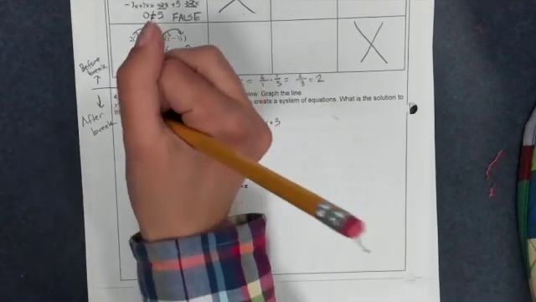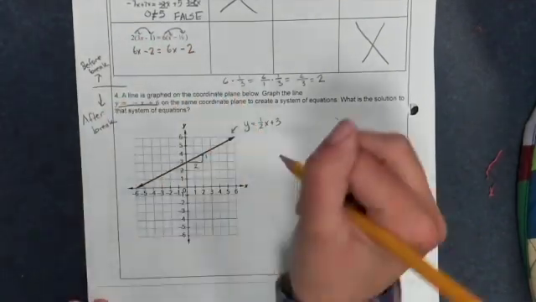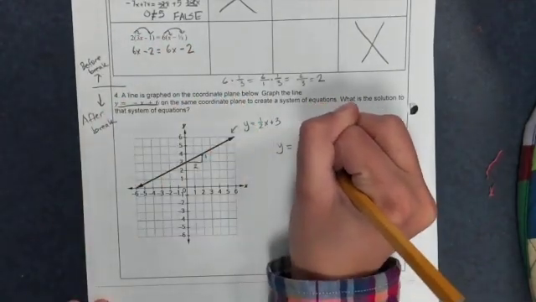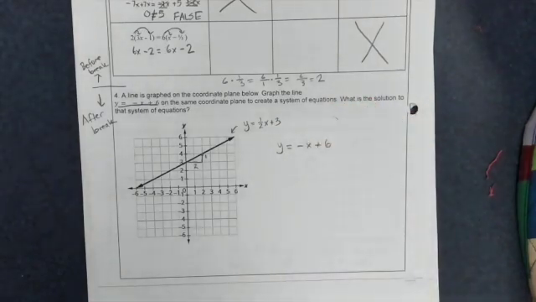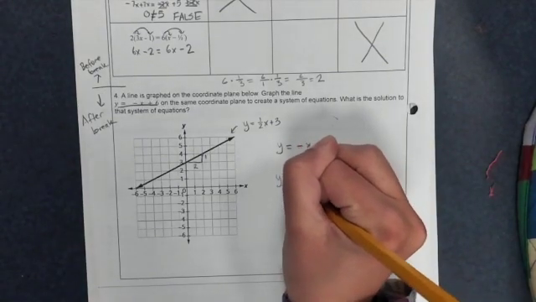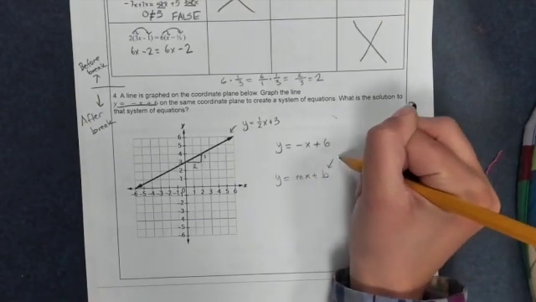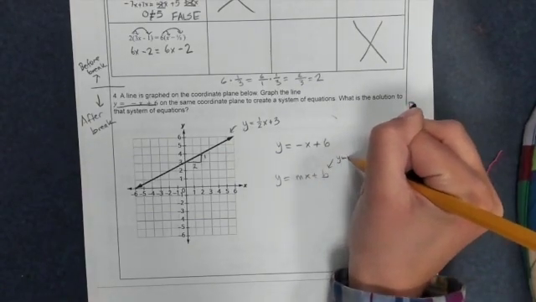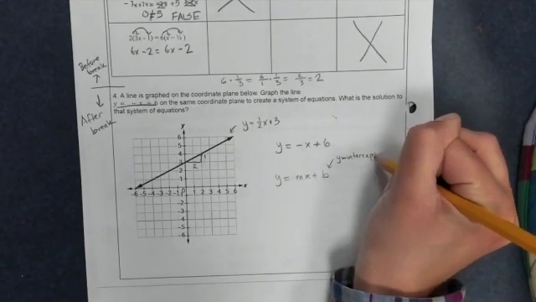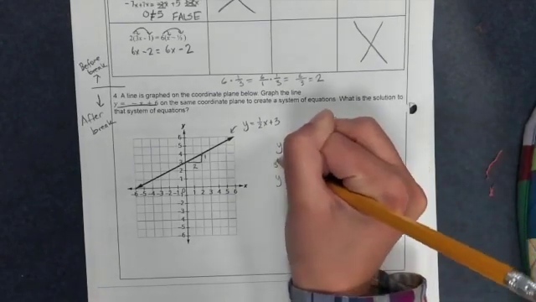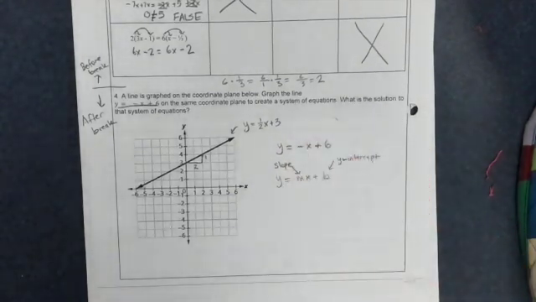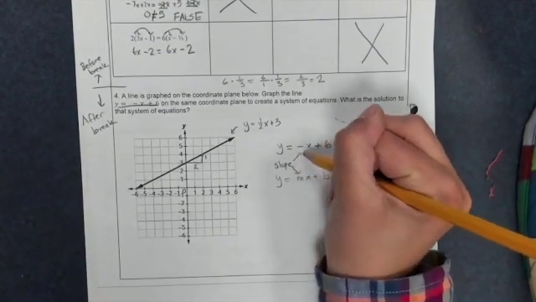And then we need to graph this second line, y equals negative x plus 6, and see where the two lines intersect to find the solution. Remember, in slope-intercept form, b is the y-intercept, where the line crosses the y-axis, and m is the slope, the vertical divided by the horizontal.